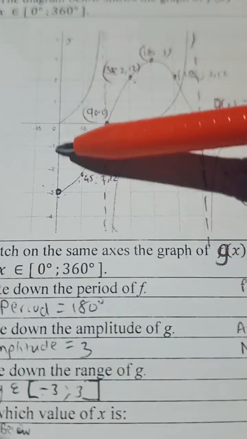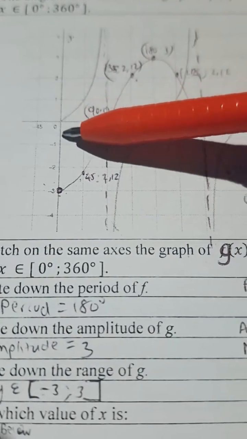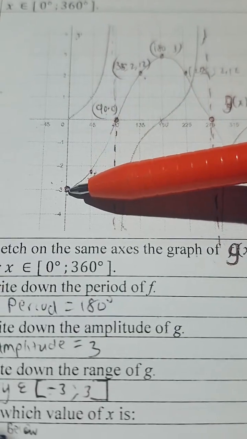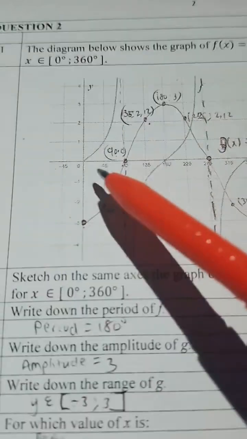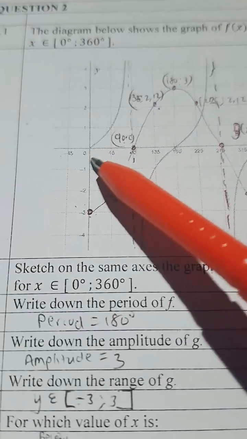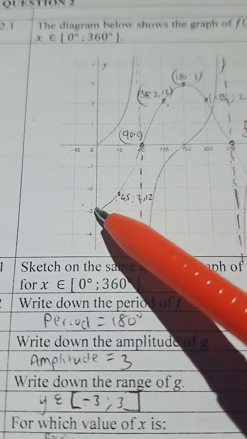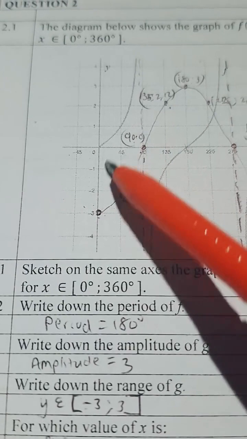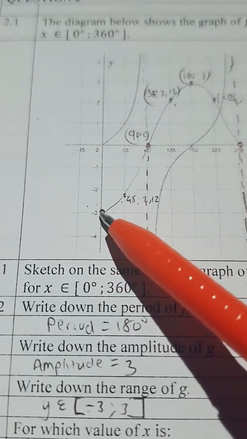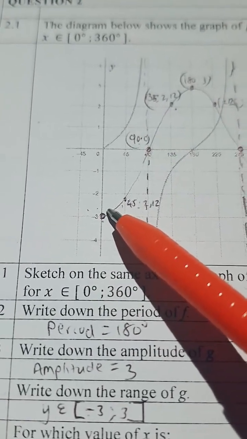When x is equal to 0, y is negative. What are we looking for? We are looking for where the function is below the x-axis. So here, when x is equal to 0, the function is below the x-axis. It's there. Look at it. The y value is negative 3 even.